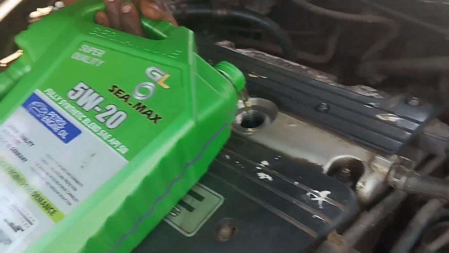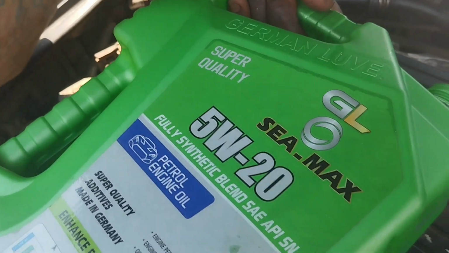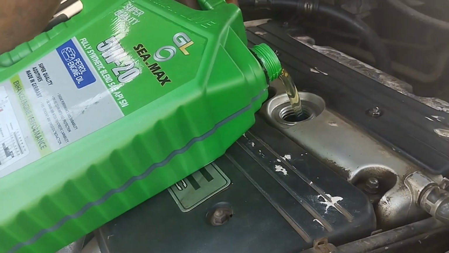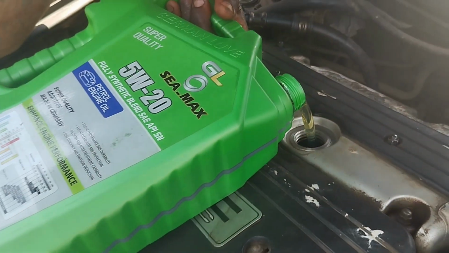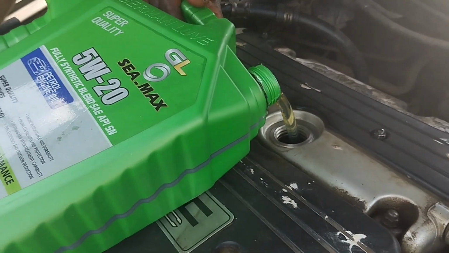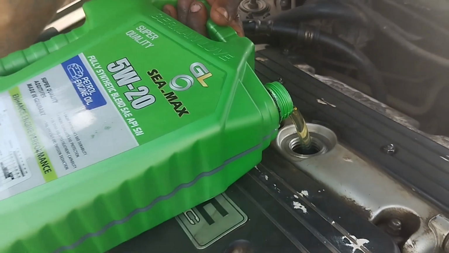So at this point, he's now pouring in the oil. As you can see, it's a 5W20 full synthetic oil. So he's now pouring it into the engine. After that, we'll move into the car and we'll reset the percentage just like I told you about.